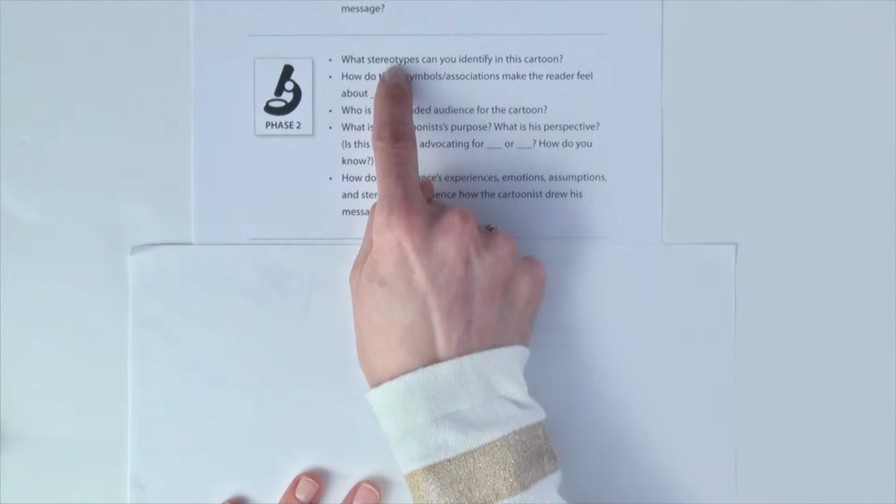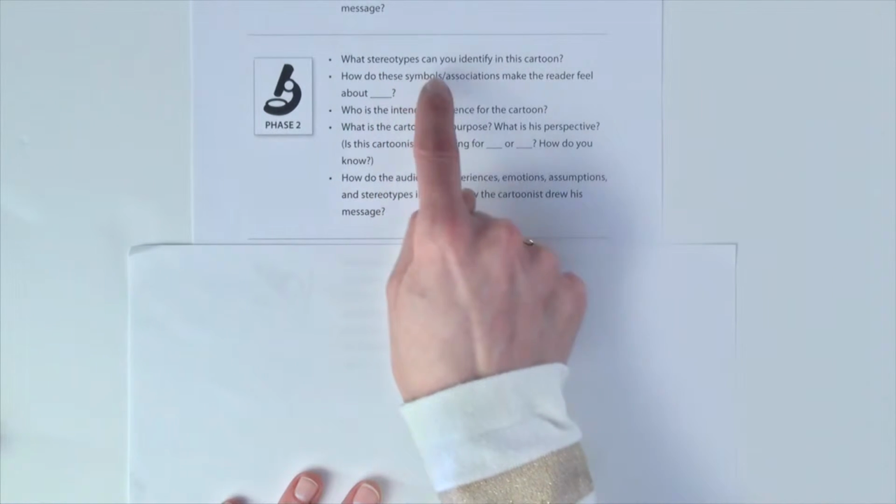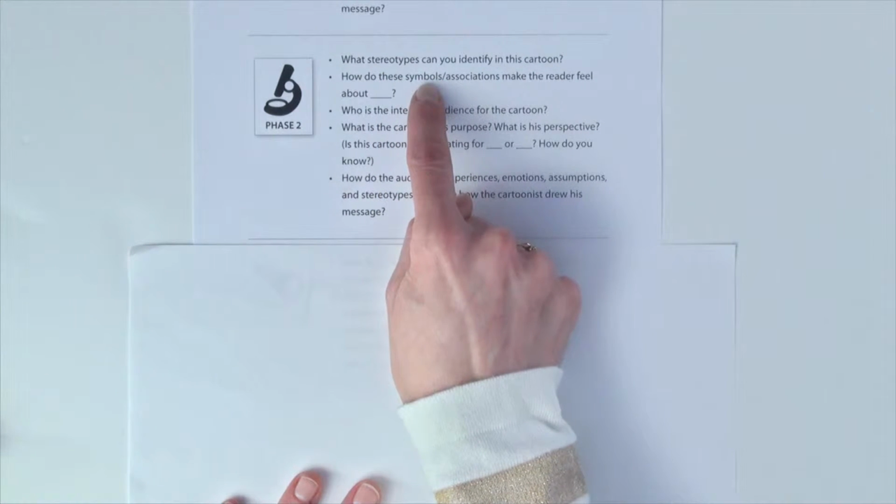But as we know in close reading, you read the text multiple times with different purposes. So I break out my microscope, and now I want to zoom in on different facets of the cartoon and really get students to question, why did the author do what the author did? What stereotypes did he or she use? How about symbols and associations?